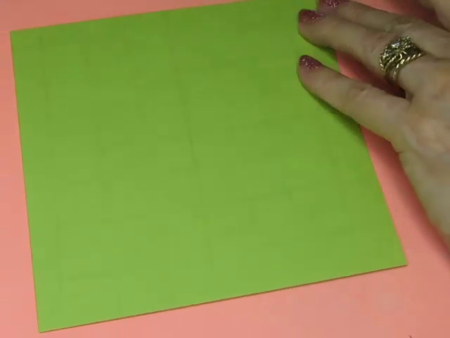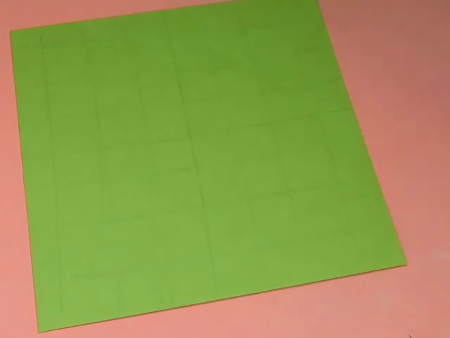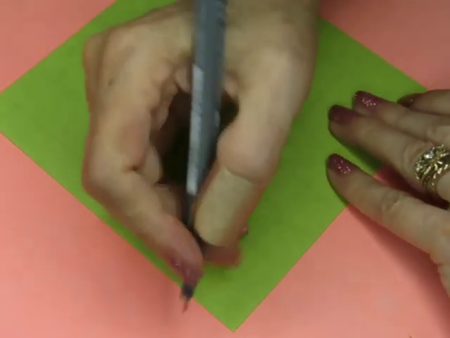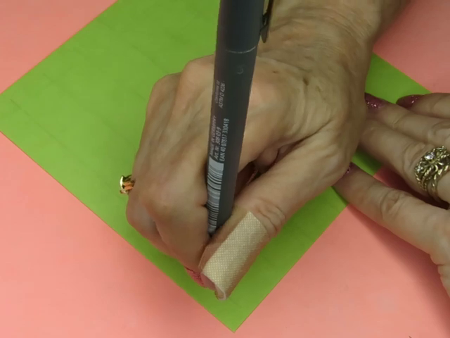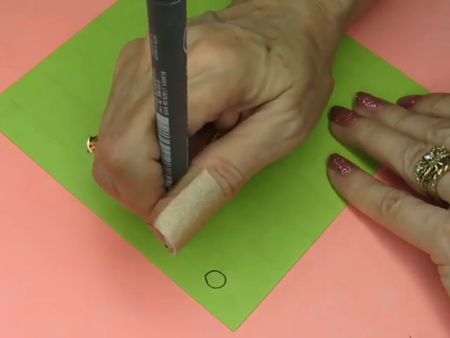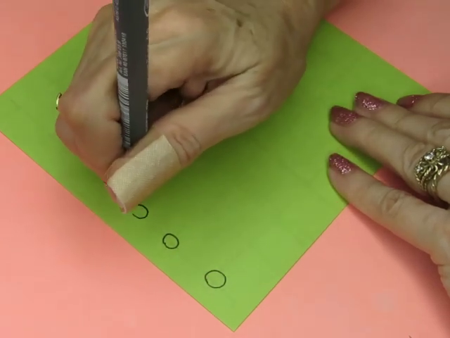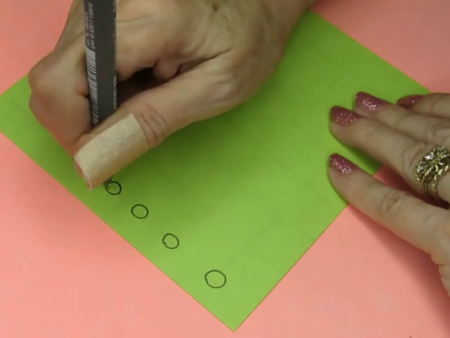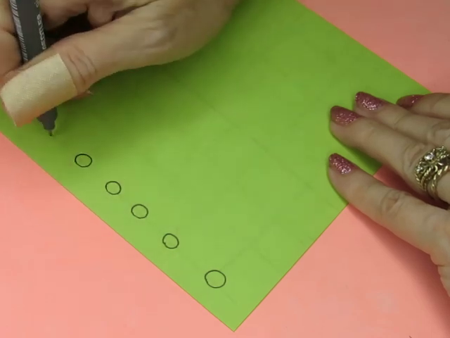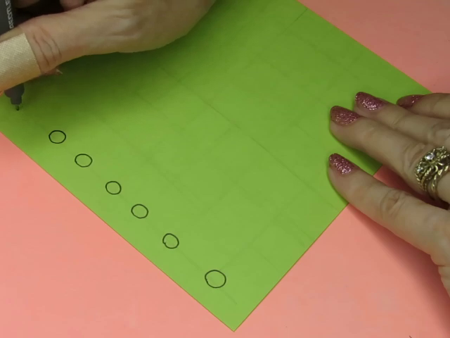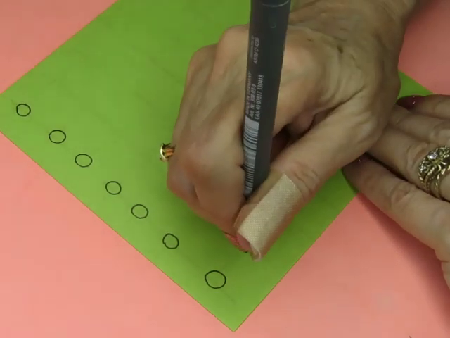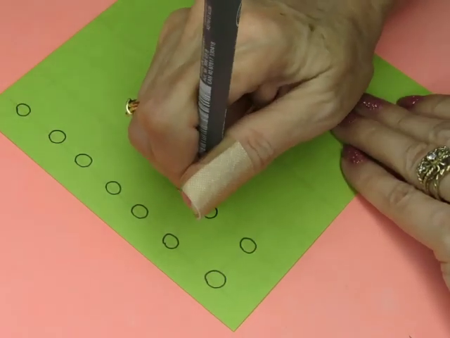And in each of my intersections, we're going to put a dot. Are my intersections exactly even? No, they are not. It's okay.